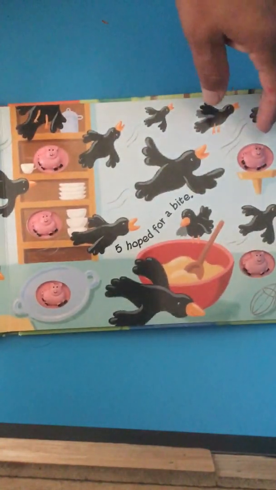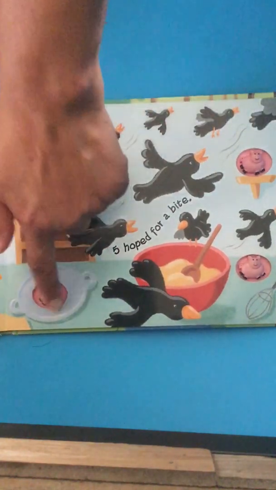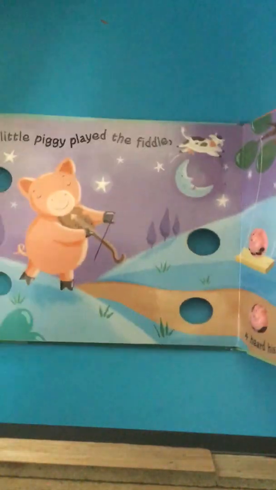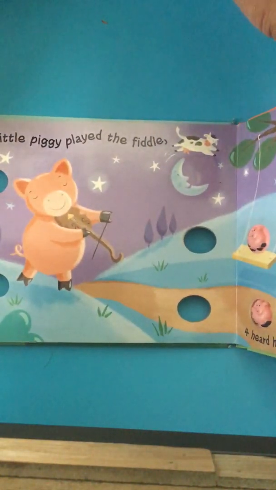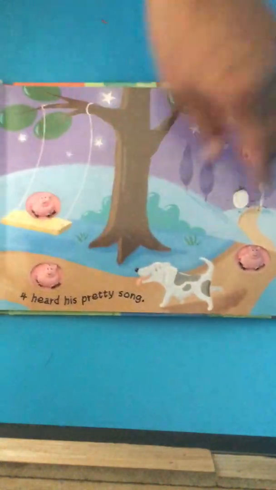You're finding out how many are left. 5 hope for a bite. 1, 2, 3, 4, 5. This little piggy went to fiddle. So there's 5. Let's take away, subtract. That's right, there's 4. 4 heard his pretty song.